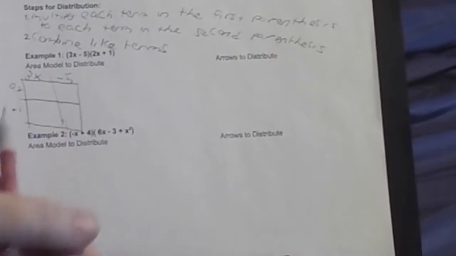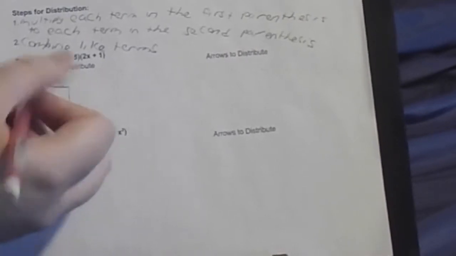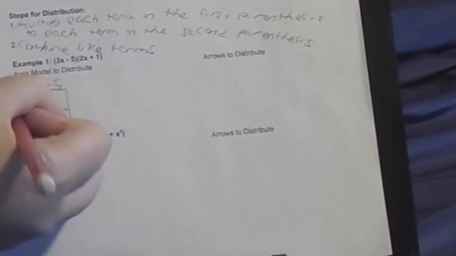So to get this box, I do this 3 times this 2. So 3 times 2 is 6, and x times x is x squared. So that took this one and that one and multiplied them together. To get this box, I do this negative 5 with this 2x. So 2 times negative 5 is negative 10, and there is just the x.